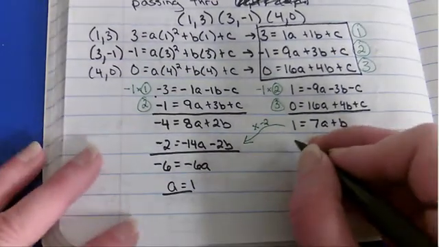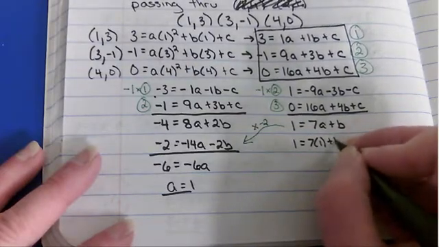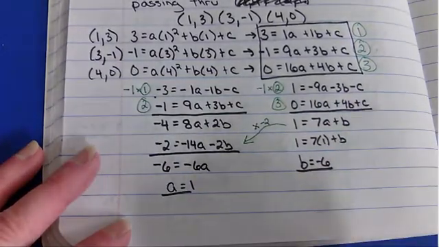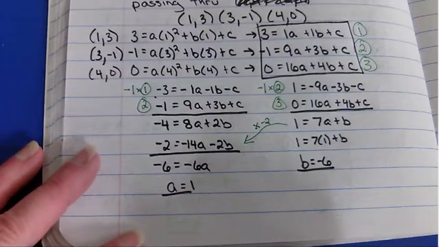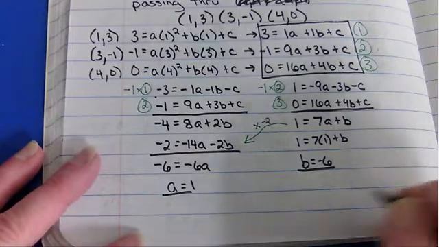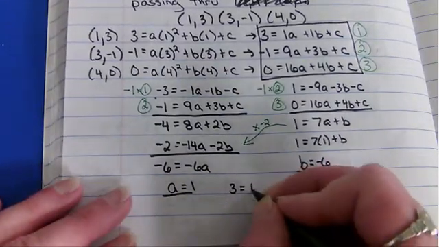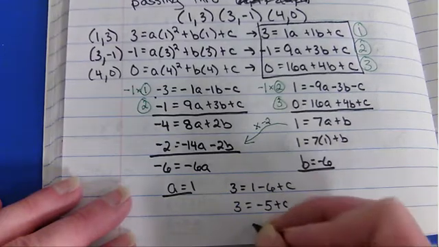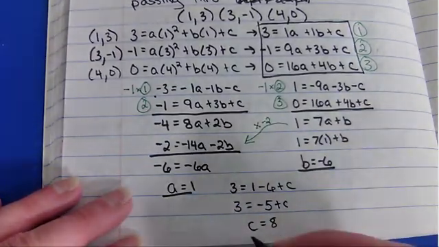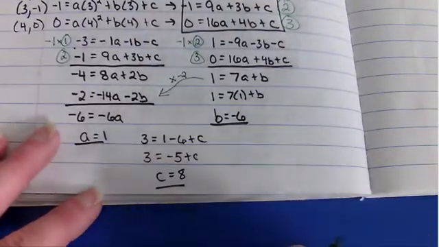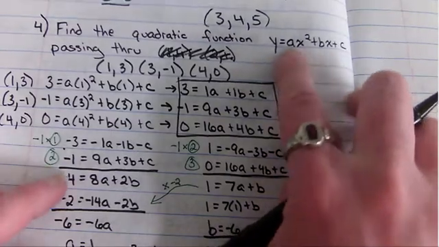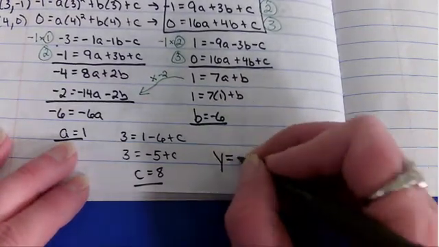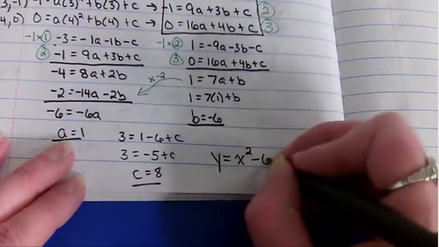Well, now that I know that A is 1, I'm going to come back over here and plug in 1 for A. So B would be negative 6. Which equation would be the best one to go into to find C? Well, I kind of like equation 1. 3 equals 1a, so 1 plus 1b plus c. Now, I found a, b, and c, but this isn't writing it as a point. We were finding a quadratic function, but we know a, b, and c. So y equals ax squared, so 1x squared plus bx plus c.